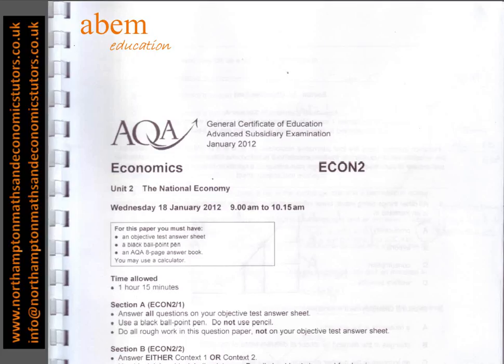Today we are looking at the 25 multiple choice questions for AQA Economics Unit 2, the National Economy. The paper is from January 2012.